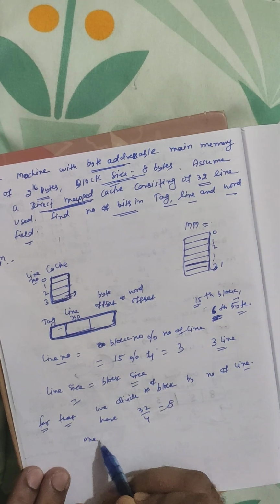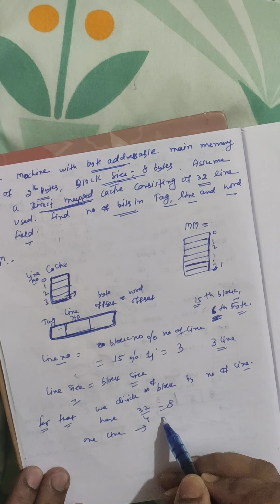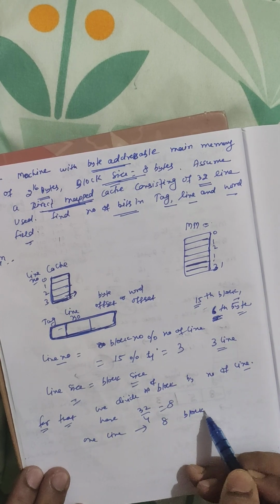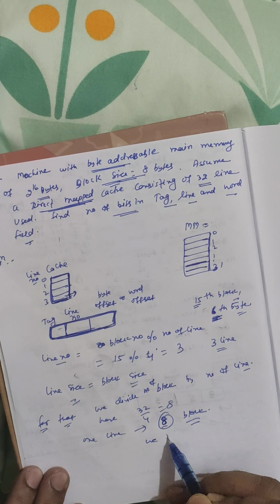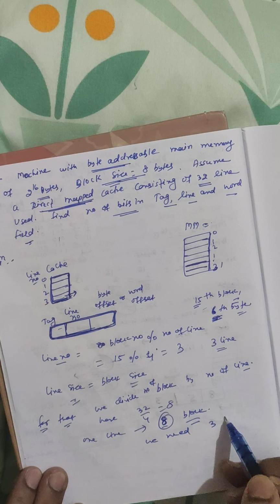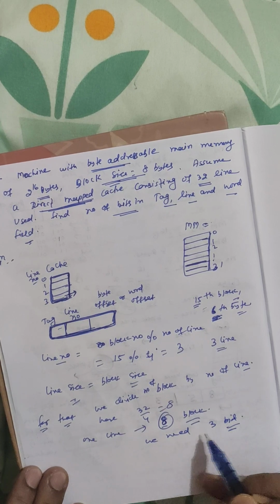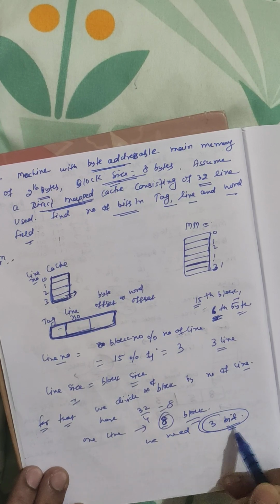That means one line will map to 8 blocks. For 8 blocks we need 3 bits to represent, so this is the tag bits.